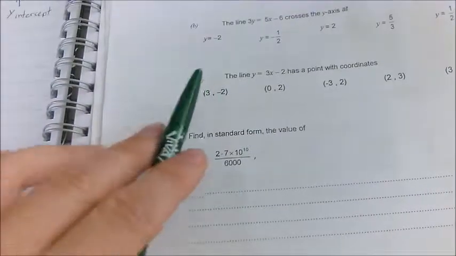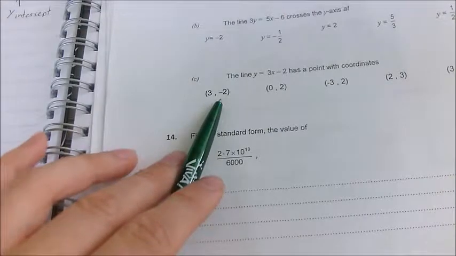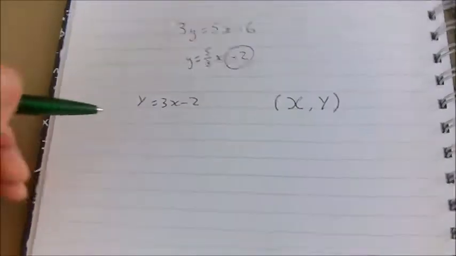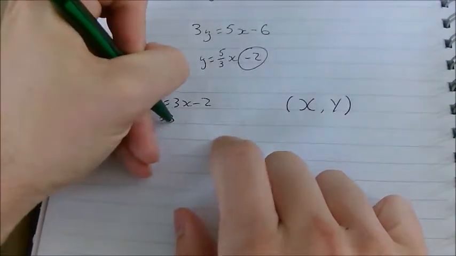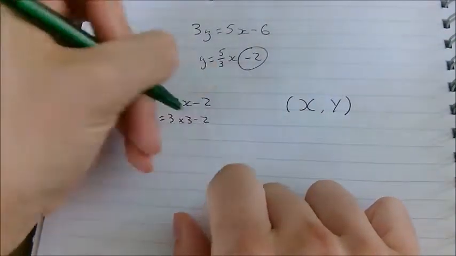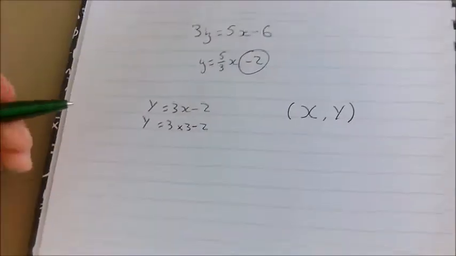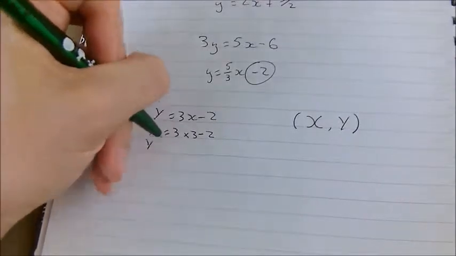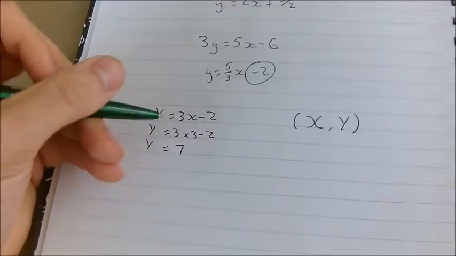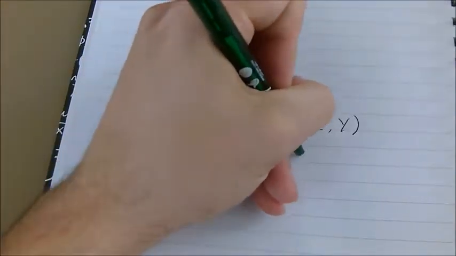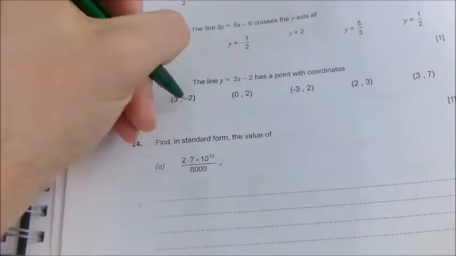So, in the first option, if x is 3, y should then be minus 2. So if I plug 3 into here, instead of x, so y equals 3 times 3 minus 2, I should get minus 2 if this option is correct. So, y equals 3 times 3 is 9, take away 2 is 7. So the coordinate would be 3, 7, not 3, minus 2. So we can eliminate that option.